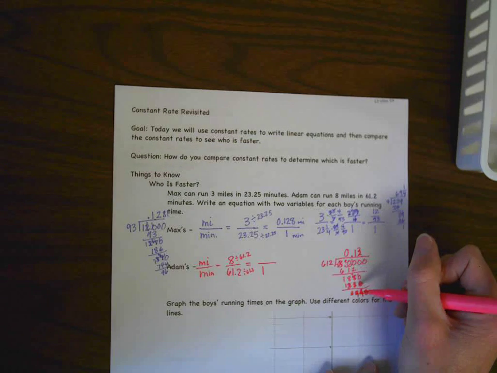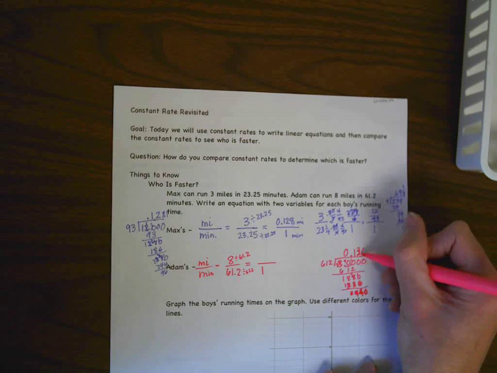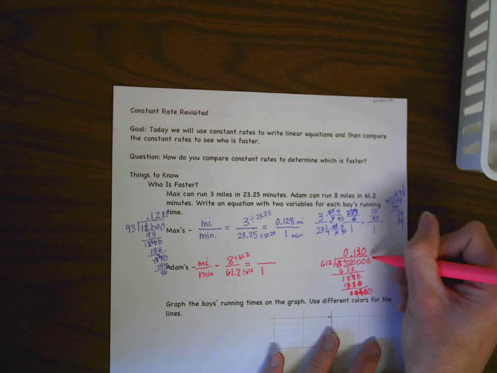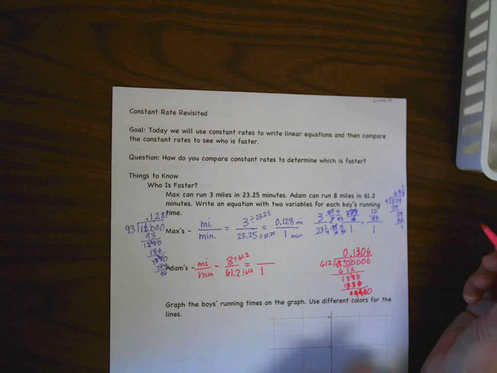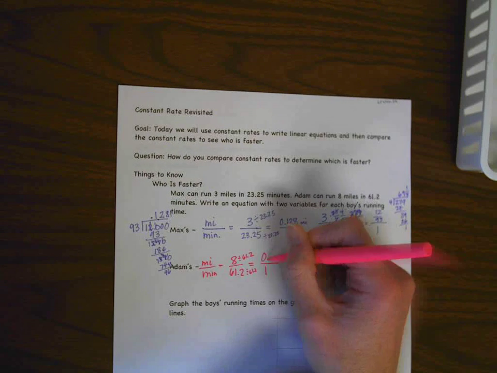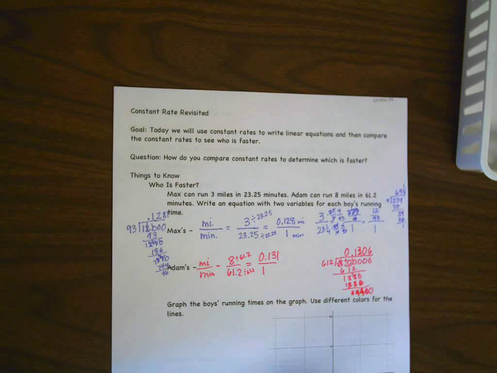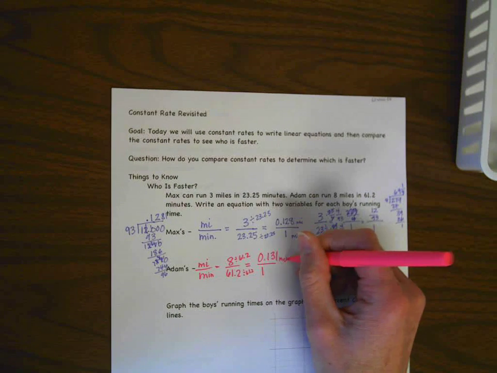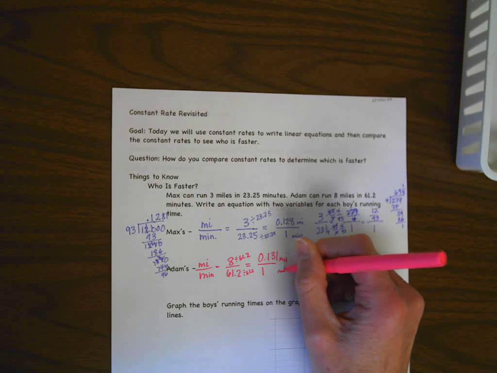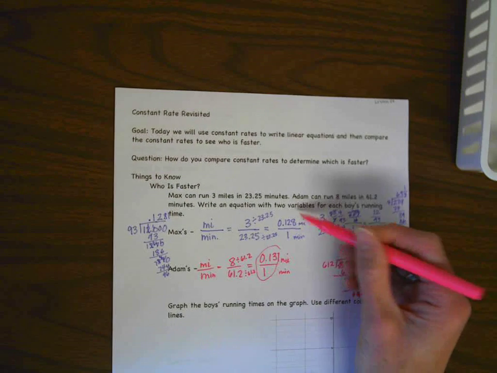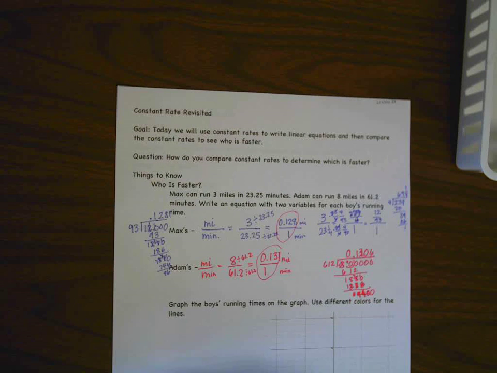Okay, 4, 4, 0. So that would be, can't even be 2. Can't even be 1. So that's a 0. Okay, so now that's 4,000. So let's go 6. So about 0.131 for Adam miles in 1 minute. Okay, so this is our unit rate for each boy.